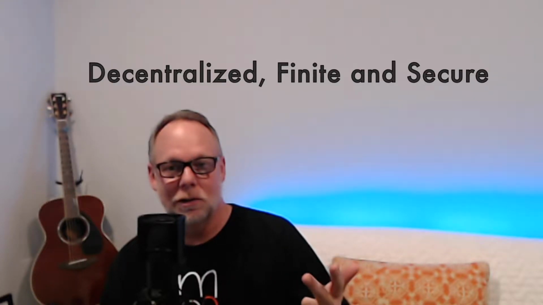So the key takeaway from this little explanation on cryptocurrency is that it's decentralized. Cryptocurrency is finite. Cryptocurrency is secure. And you might ask yourself, how is that possible? Well, let's jump to the next term.